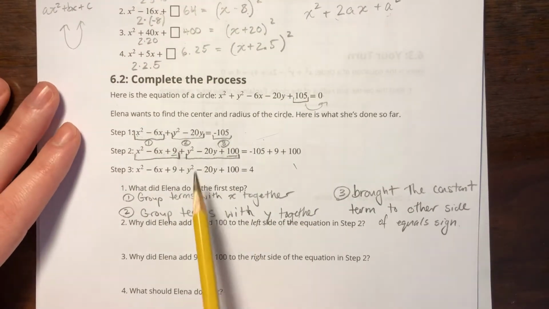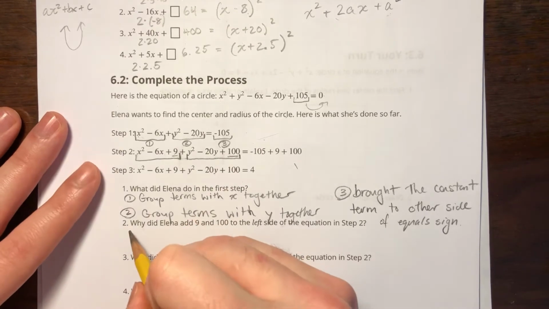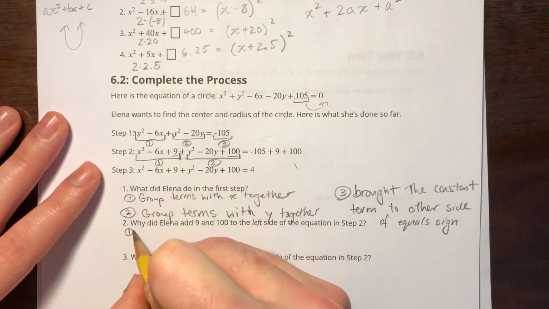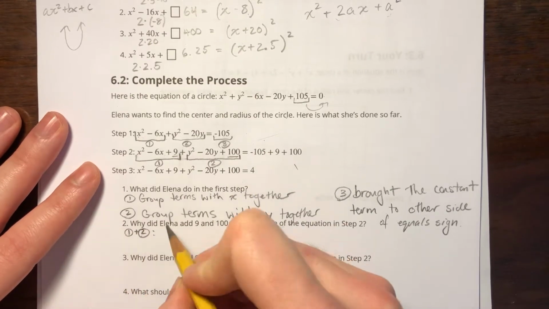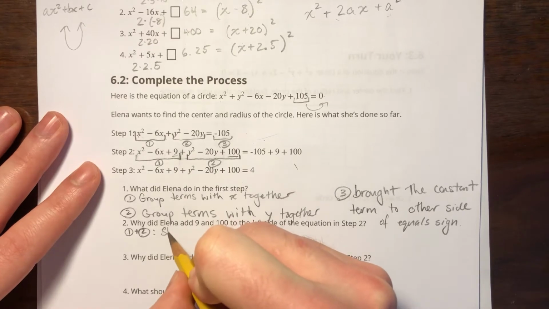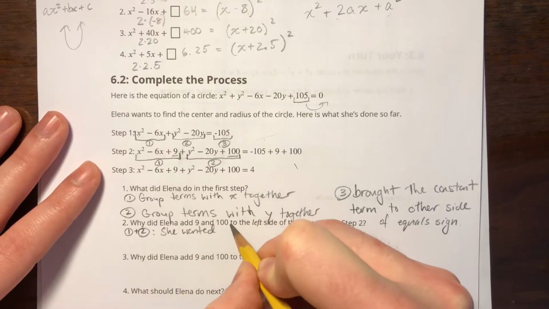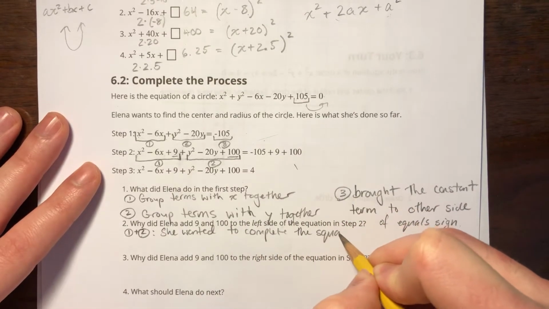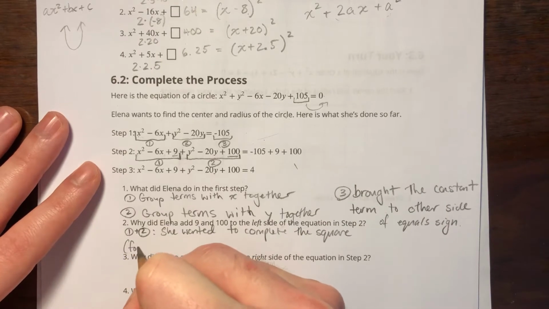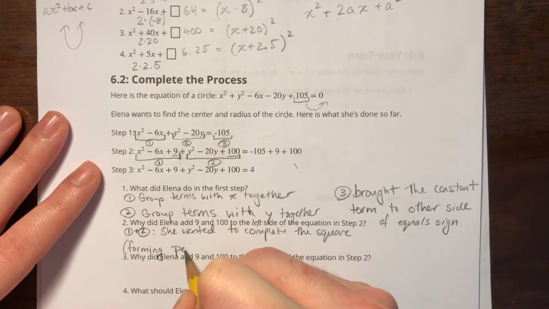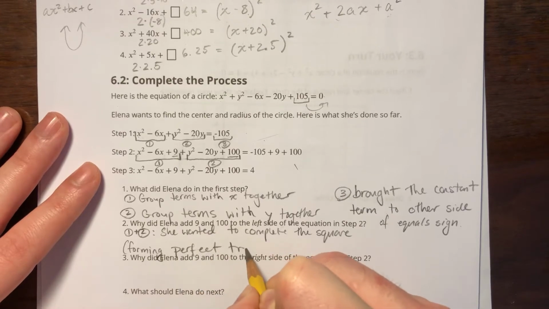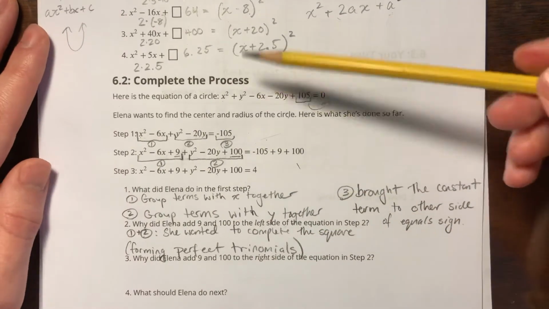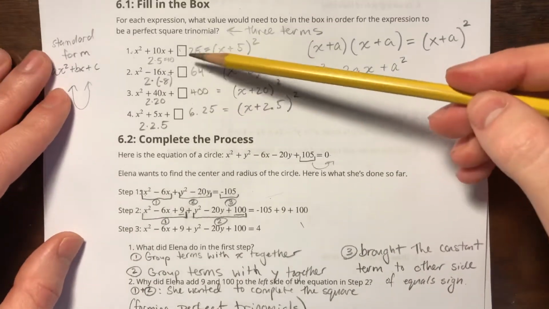She did what is known as completing the square. So I'm going to write for 1 and 2. And I'm just going to combine these because they're pretty much the same thing. She wanted to complete the square. Also known as forming perfect trinomials. And that's the exact thing you did in the do now, where you found the c term, right?